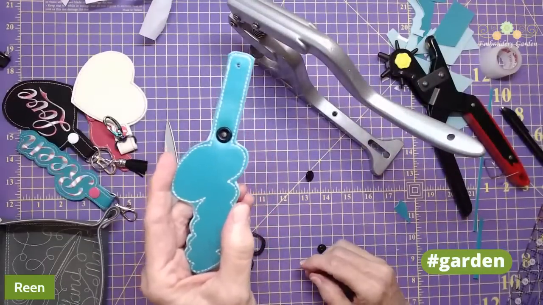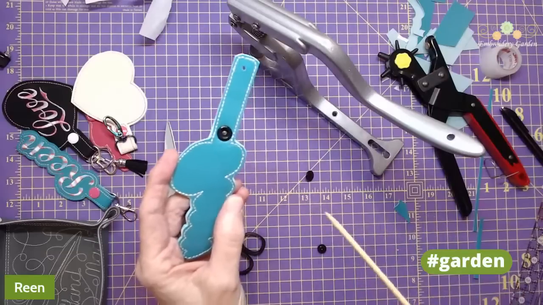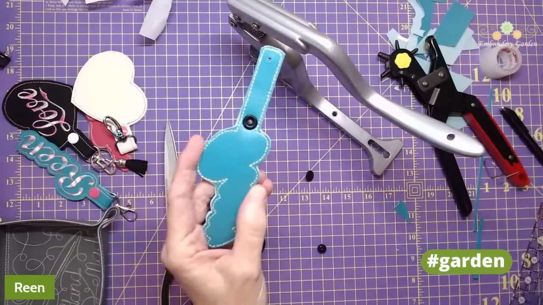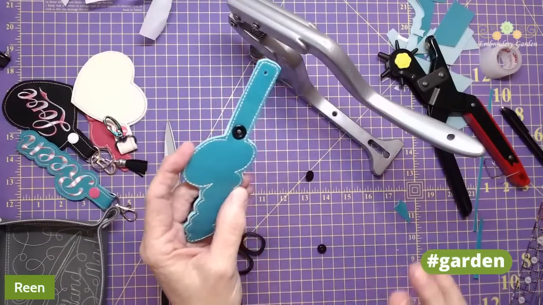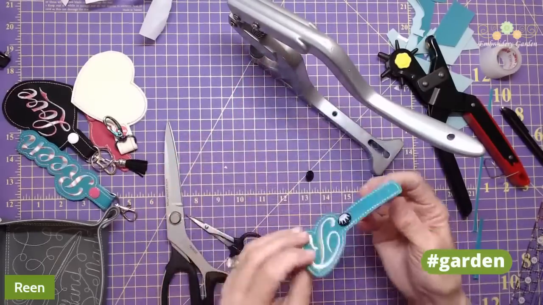I can hold it up here. See how nice and round that prong is now? That's what you want. If you have a problem and it looks crooked or something, your snap's probably not going to work really nice.